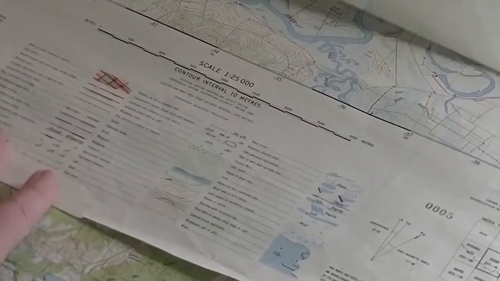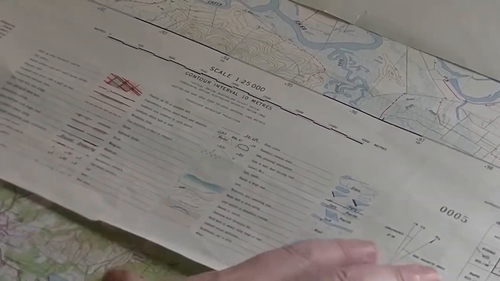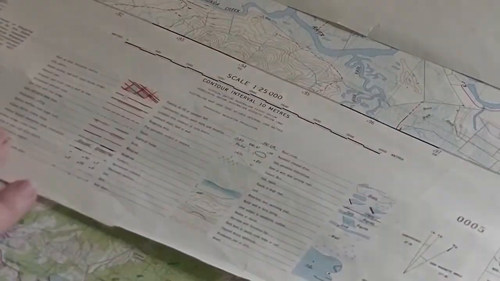This piece of information, as well as other pieces of information, you'll find in the legend. If we just shift this map up a little bit so that you can see it, this information here is the legend.